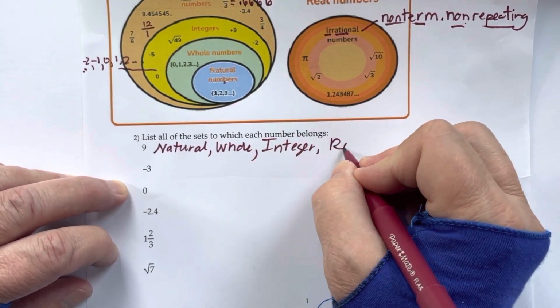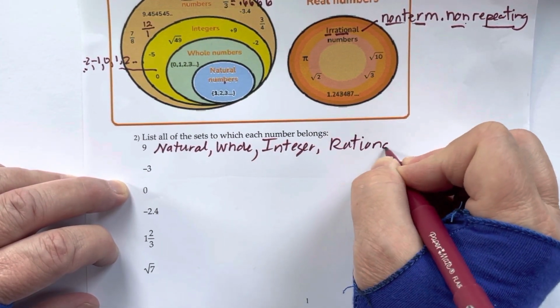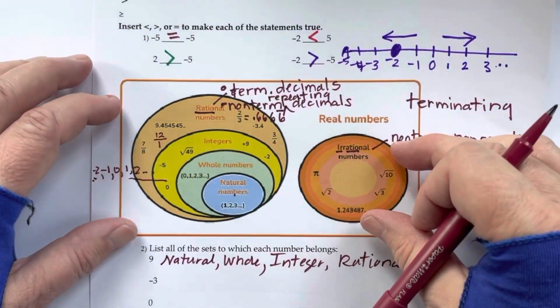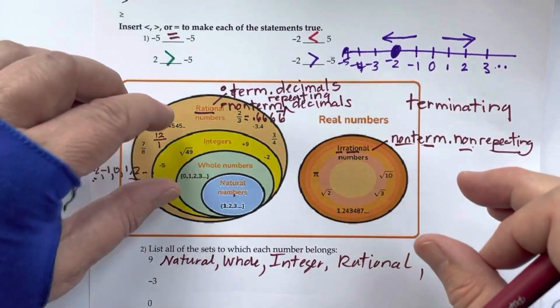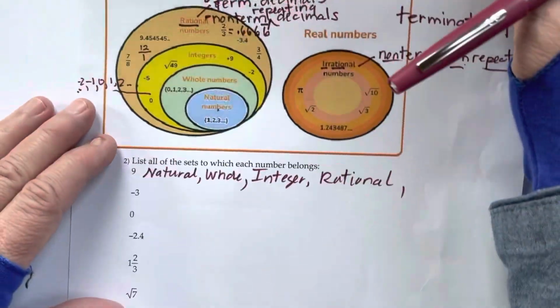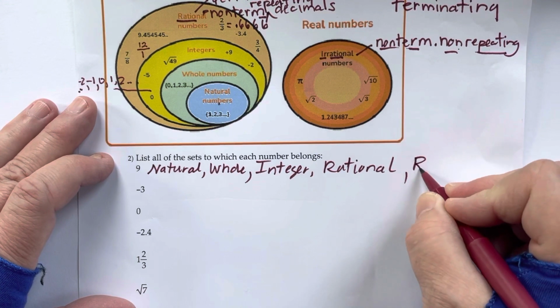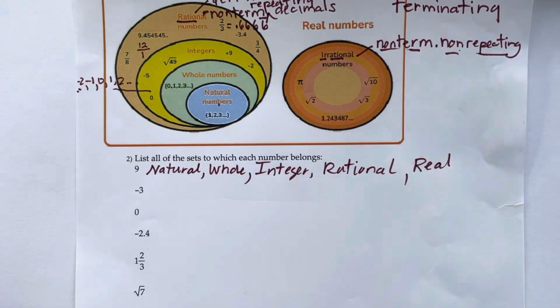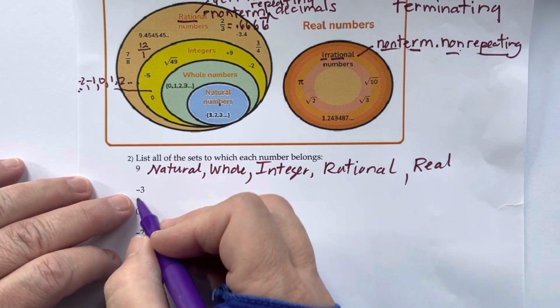It's rational. And one thing I didn't carry on about, and I think I'll do it now, is that the irrational and rational together make a big family of numbers called the real numbers. We mentioned that at the very beginning, but we also need to include that because 9 is a real number also, okay? Now let's do -3. Remember that you can speed the video up, you can stop the video, you can slow it down, you can pause it, do whatever is helpful to you.